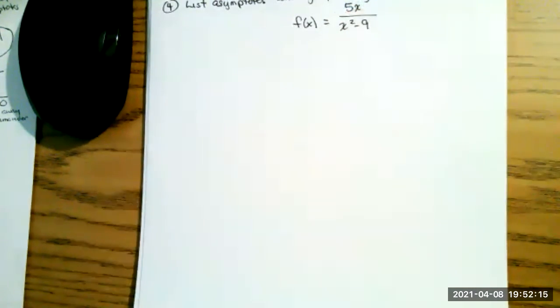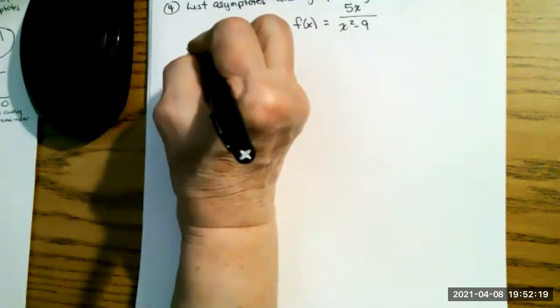Let's try number 4. See what it looks like. List asymptotes and graph. And they have f of x equals 5x cubed over x squared minus 9. So let's do the vertical.